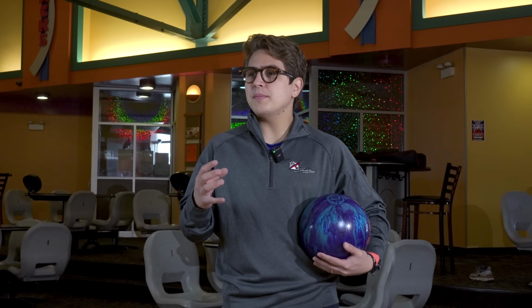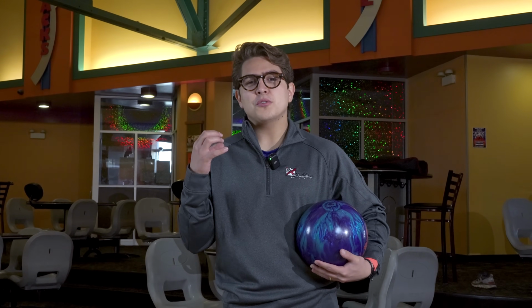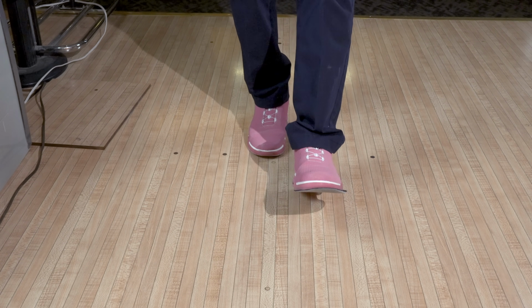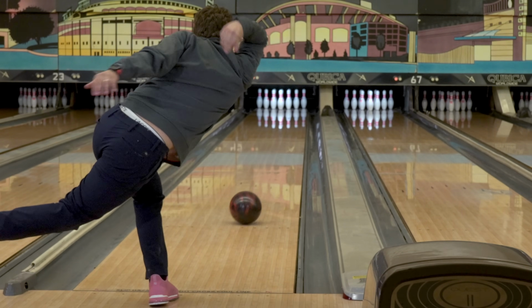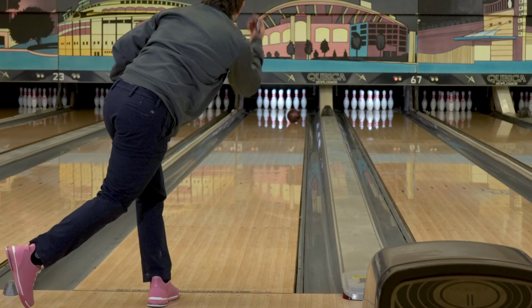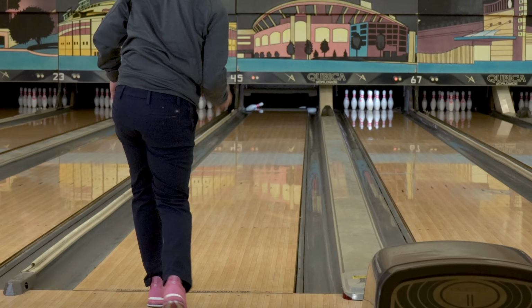So now we're going to go to the lanes, and we're going to show you a simple tip that you can use to slow down your speed. Alright guys, so one easy tip that you can use to slow down your speed is simply moving up on the approach. And this works, it's not because of magic, it works because using smaller steps will stop you from generating too much power.